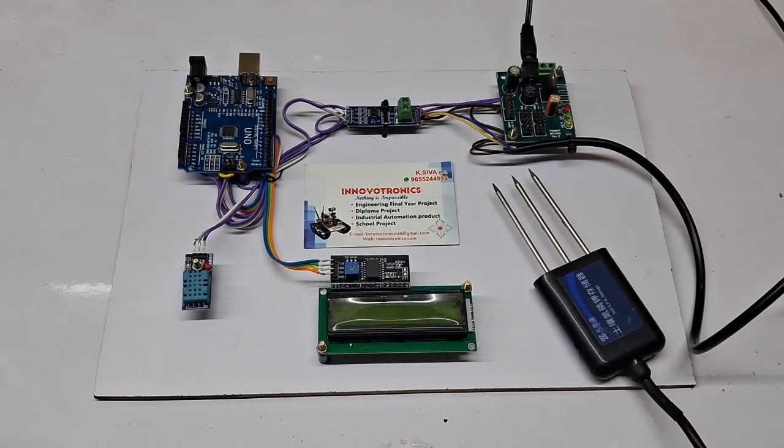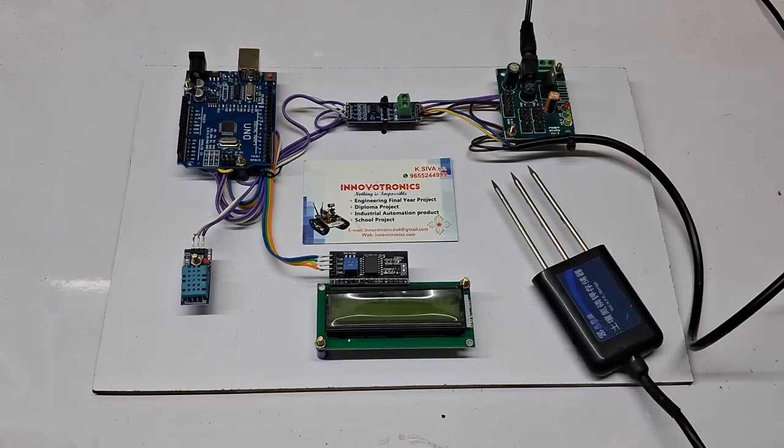So in this video, I'm going to explain a smart fertilizer recommendation system for the agriculture field. In this project, we use the NPK sensor to find the correct fertilizer for our agriculture land. With this concept, the farmer can easily identify what kind of fertilizer to use at the agriculture site.